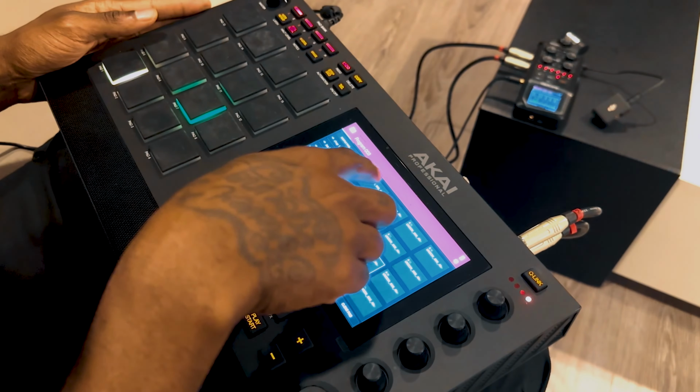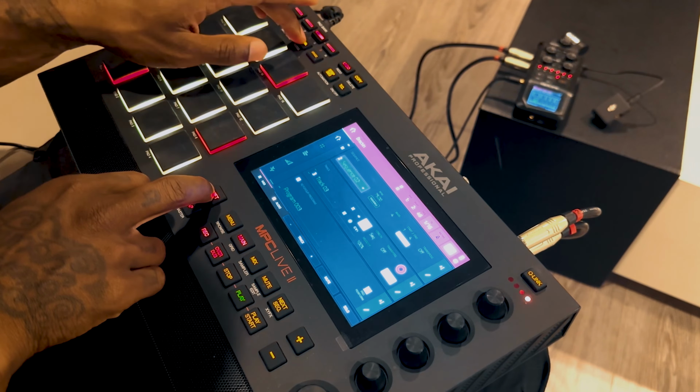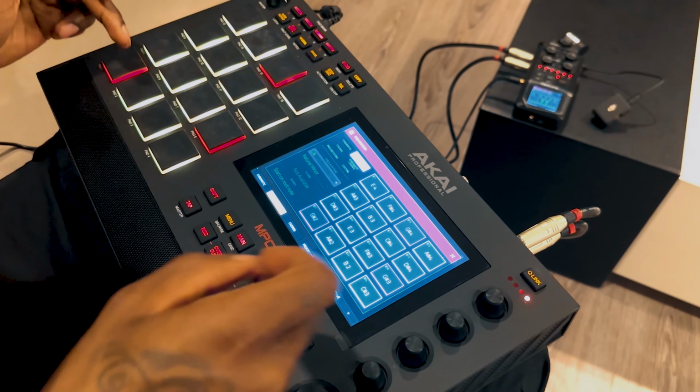And once you load it, you will see that it's loaded on each pad. And then you want to go to 16 levels, and you want to set it to the right key that it's in. And right now I know that it's in G sharp minor. And the 808 was a real simple rhythm as well. So it'll go something like this.